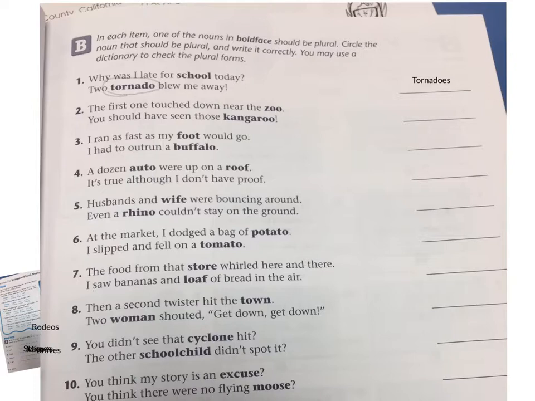Next, number 2. The first one touched down near the zoo. You should have seen those kangaroo. That does rhyme, but unfortunately one needs to be plural, and the kangaroo is the one that needs to be plural. You need to have kangaroos. So on the line you can write or type kangaroos, and this does end with an O, but you only add one S, no ES on this one. So K-A-N-G-A-R-O-O, and then an S at the end.